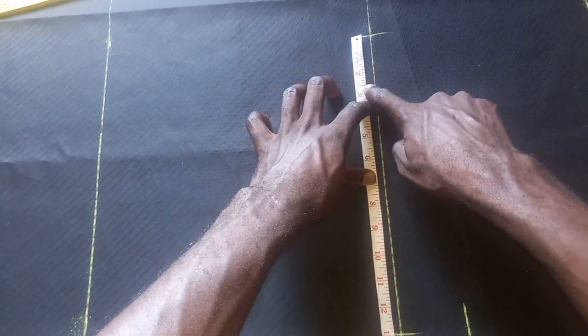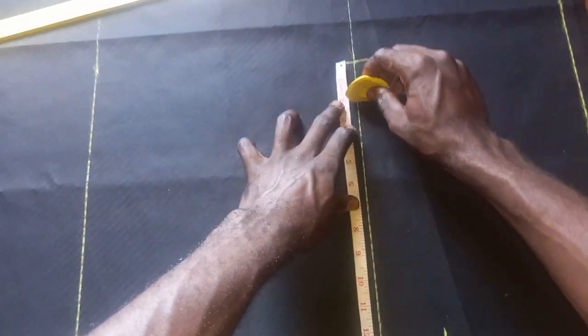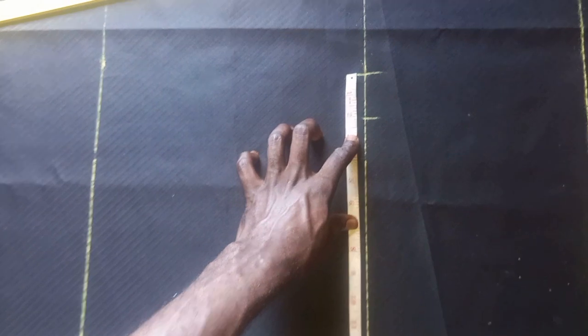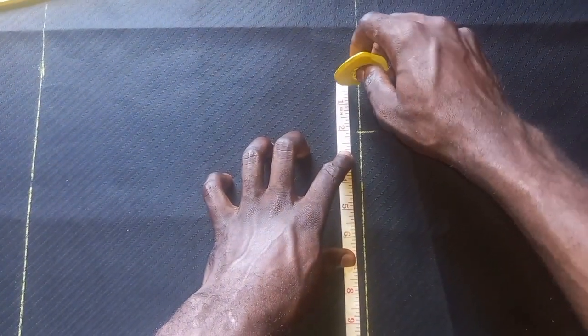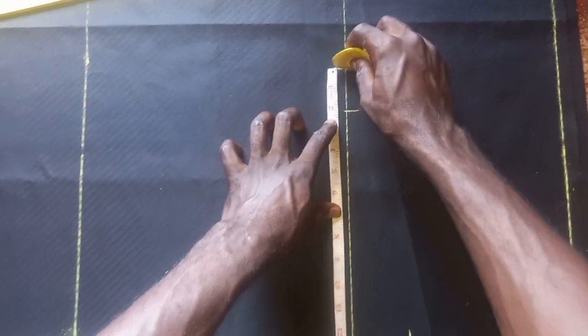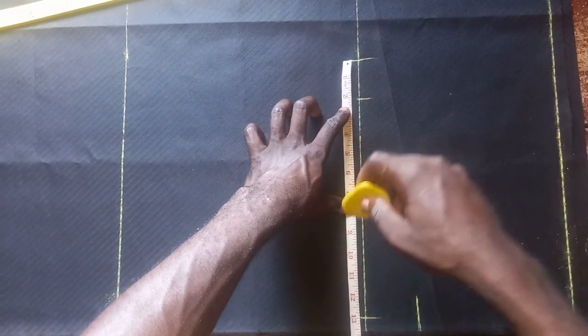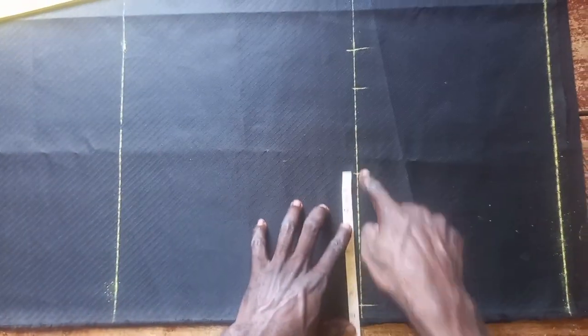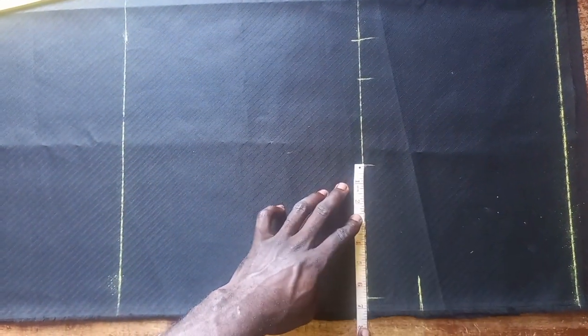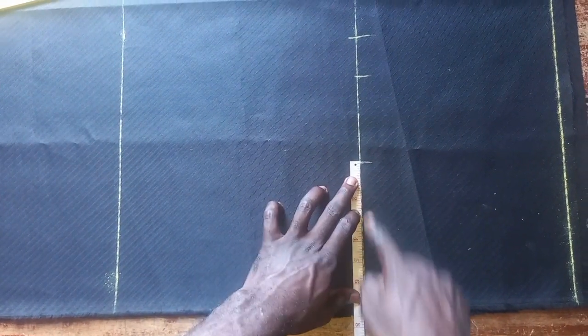Now I'm going to input my measurement, that is 26 for the thigh, and go in here for the crotch by 2 inches. Just take note. And now I'm going to divide that 26 by 2, which gives 13. Have you seen it? Then I'm going to divide the 13 by 2. That is the midpoint of my trouser.